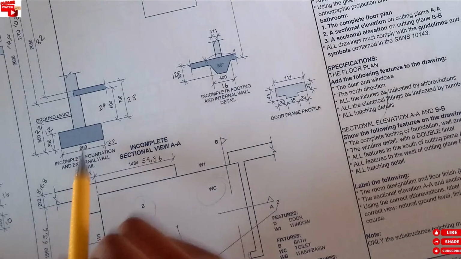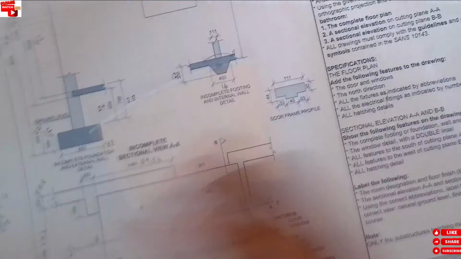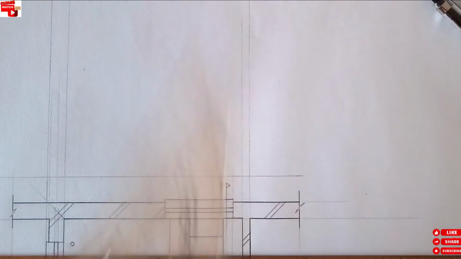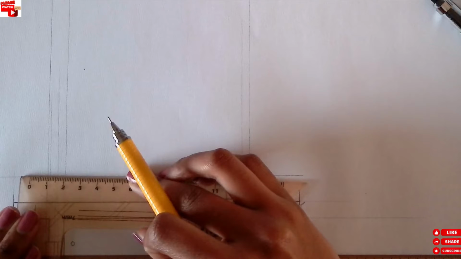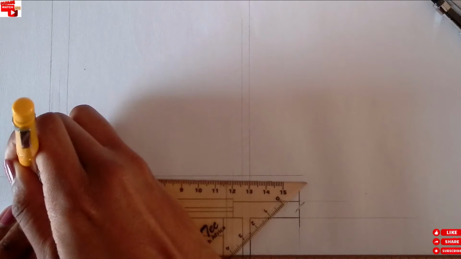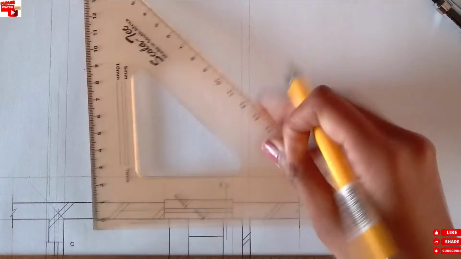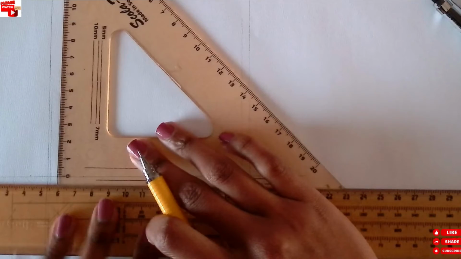Then it has 32, half of 32 is 16, so I'm going to go out by 16. So I'm going to draw from the bottom up. So from the middle of the wall, it's 16 in each side. So it's the total of 32. And then the height is 12 because it's giving me is 300.